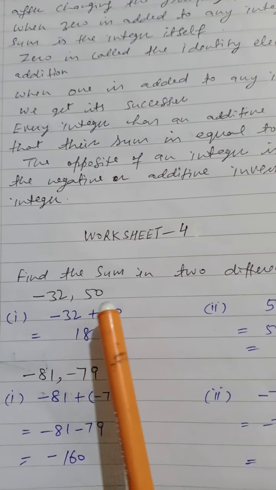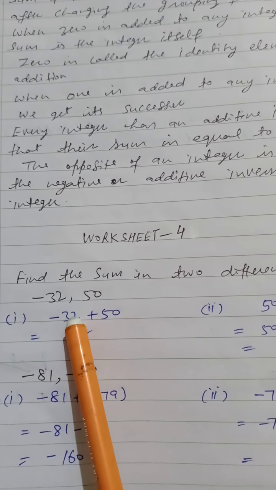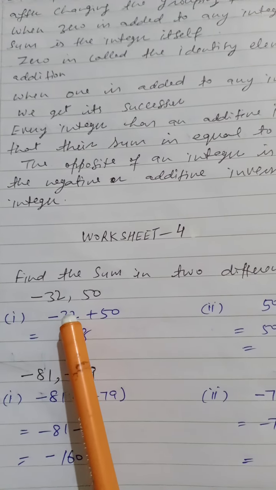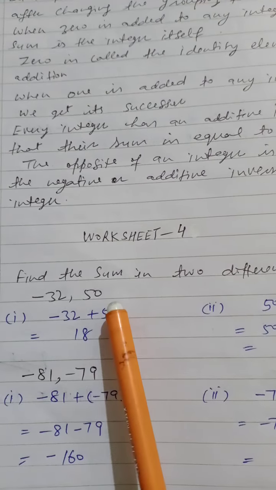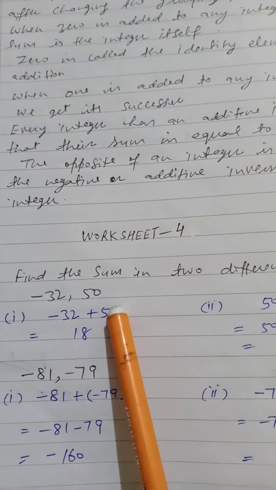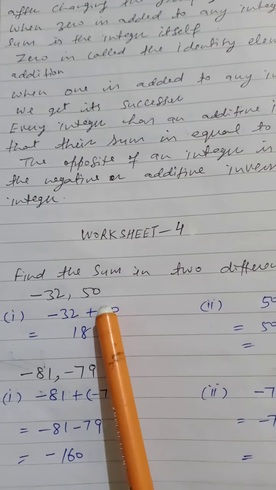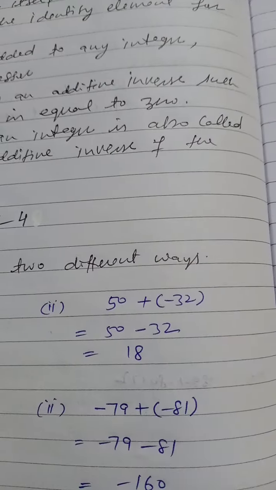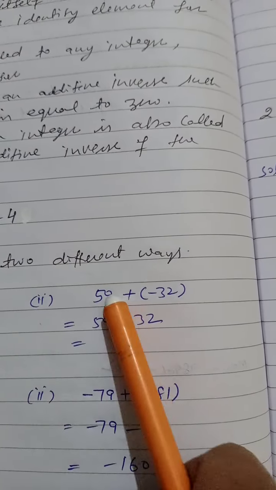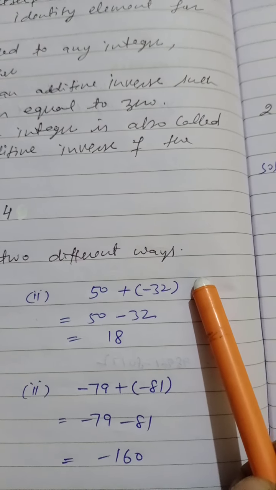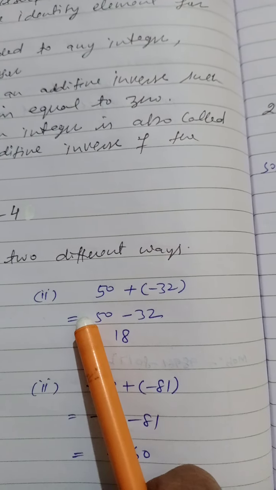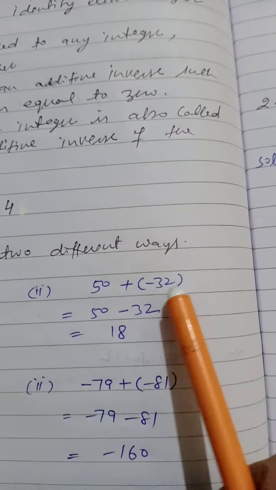See here, different sign difference, that concept which we have done in the previous lesson. Different sign difference means we have to subtract the numbers. If we subtract the numbers, we get 18, and the sign will be of the greater number. Now see the sum of these two numbers in a different way. Now we have written 50 in the first position and minus 32 in the second position.